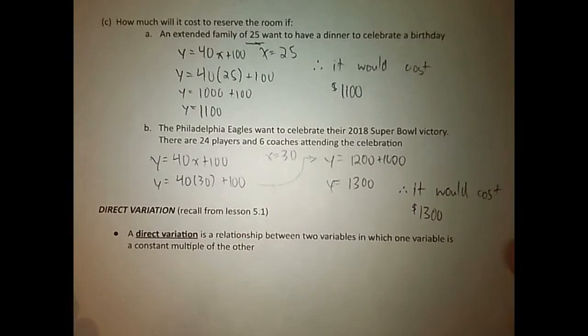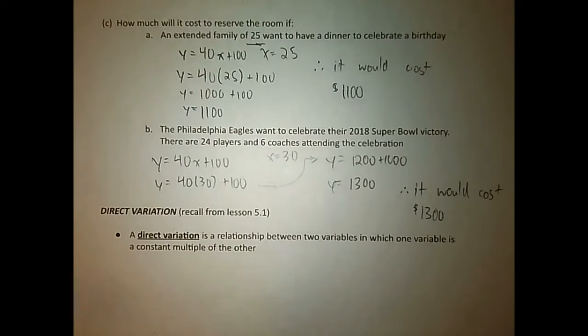So we're just going to do a quick recall now of what we learned from 5.1. We learned about direct variation. It's a relationship between two variables in which one variable is a constant multiple of the other, meaning they're going up by the same amount. Meaning if I double the amount of time, I would double the distance. So they go by a constant multiple of each other.